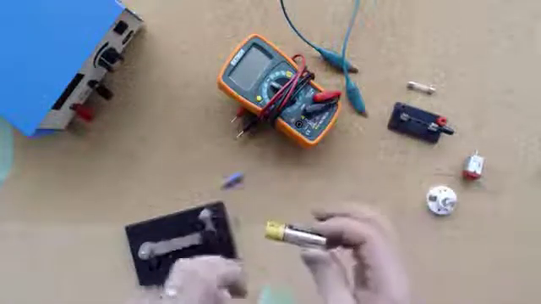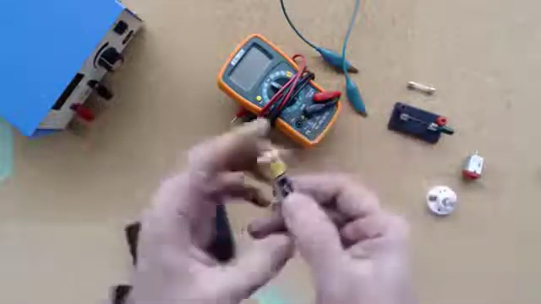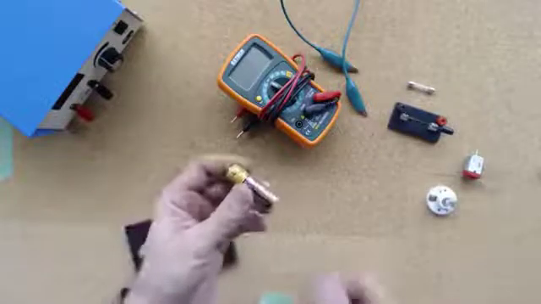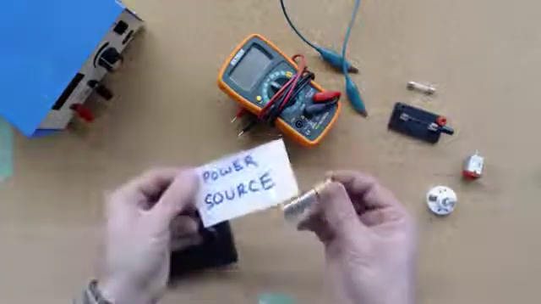And there's a specific word for each of these that you have to know. The job of this is to give electricity to the circuit, right? So is a battery. The proper word for that is a power source, okay?